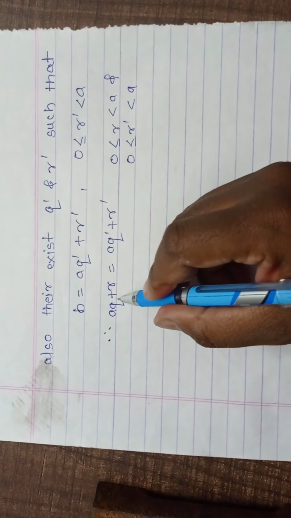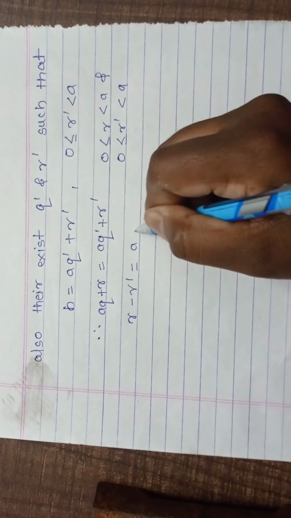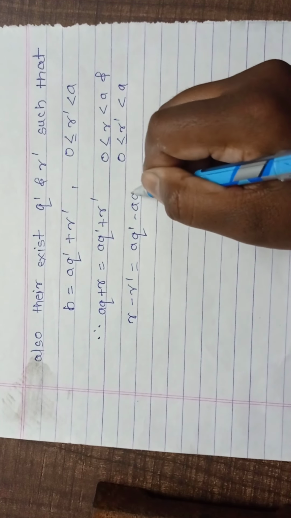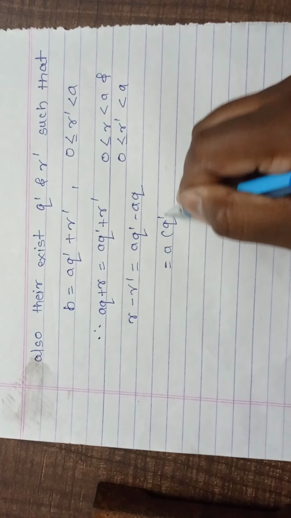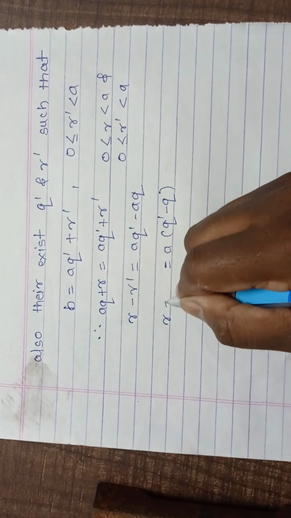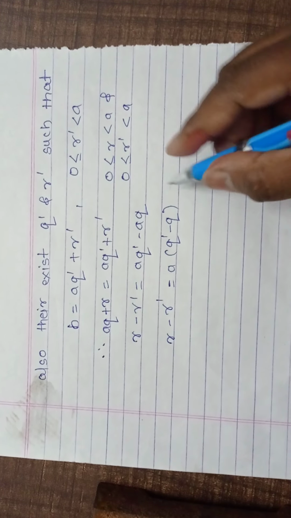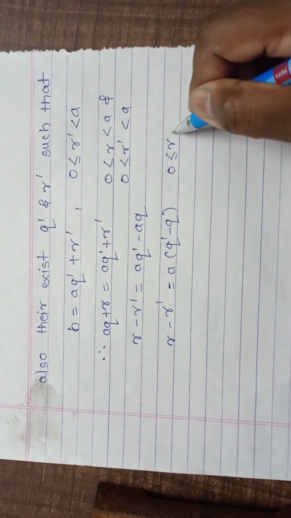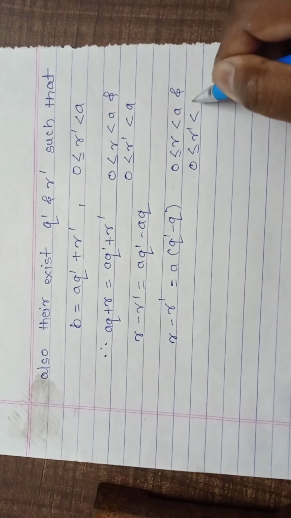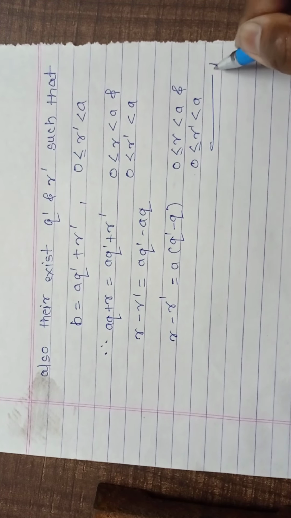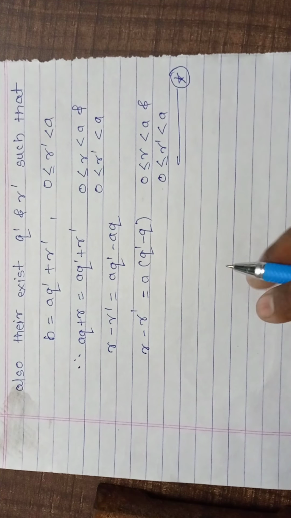Therefore we have to take r − r' = aq' − aq. Therefore, taking a common, r − r' = a(q' − q), with 0 ≤ r < a and 0 ≤ r' < a, equation star.